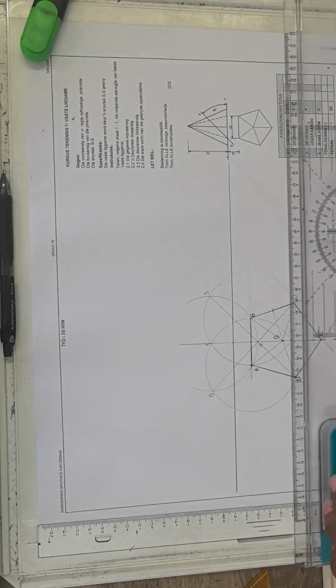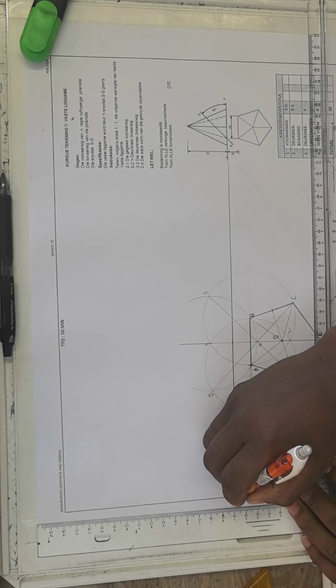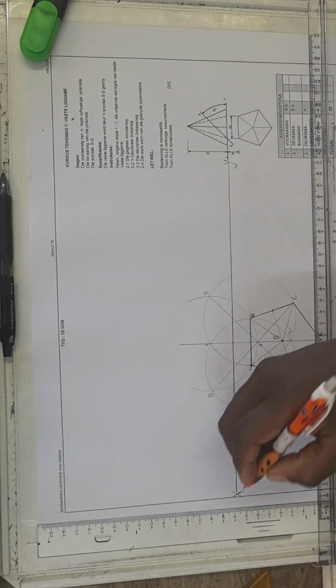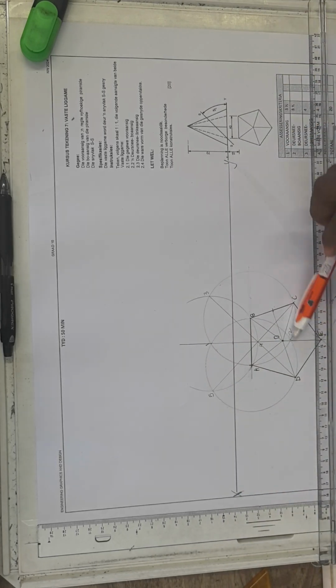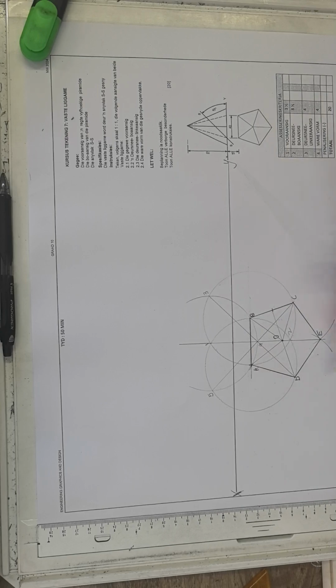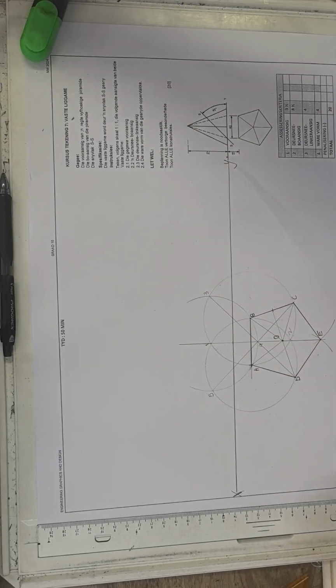Then that's going to be your XY line. This XY line here, you don't have to worry about measurement. You can even fill it the pages, okay? That's your XY line. Then we're going to take all the corners, corner A, B, C, D, and E to your XY line. Let's quickly take them.